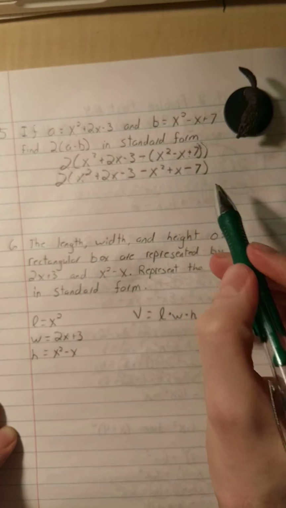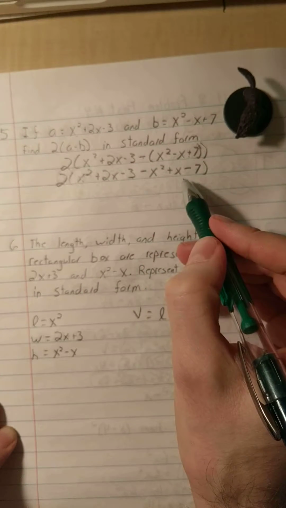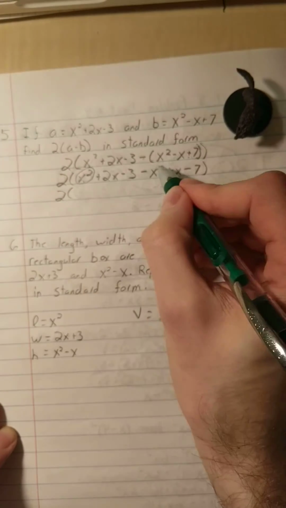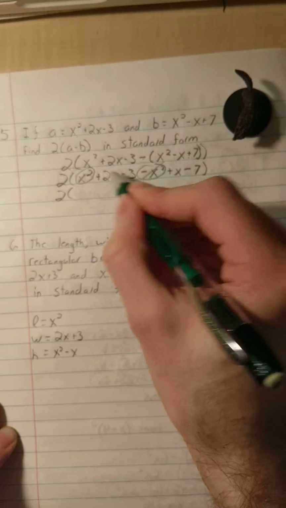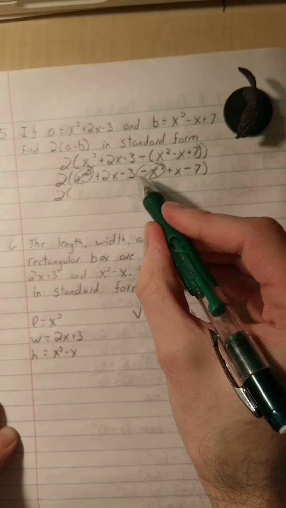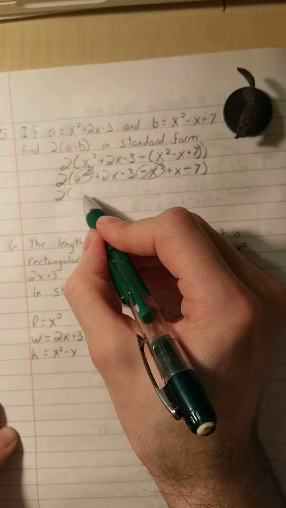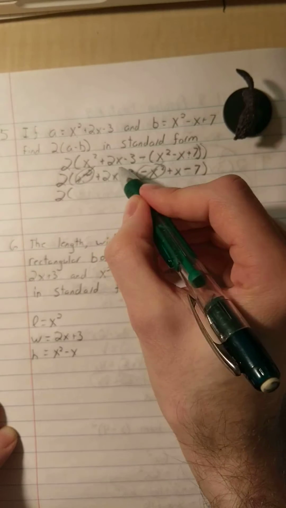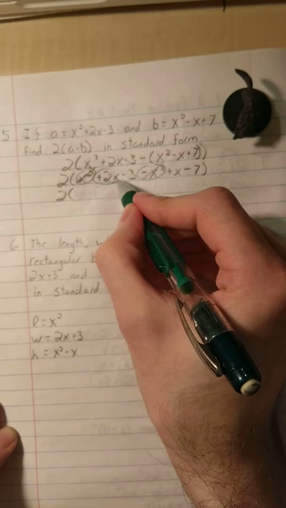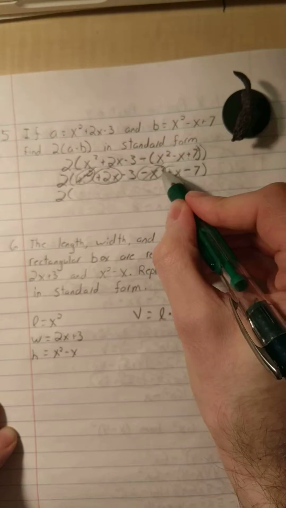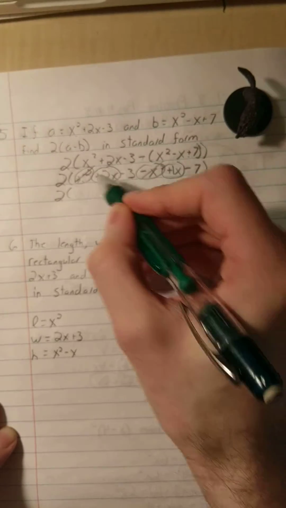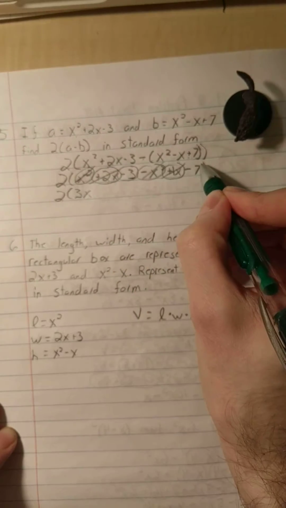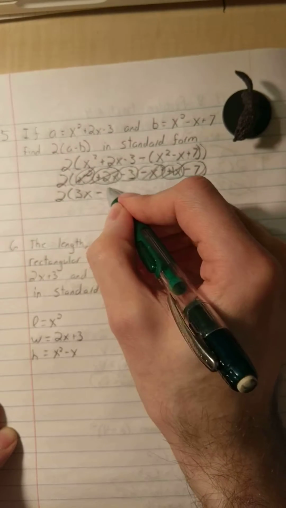So now I only have the one set of parentheses. It's just this quantity, a minus b. I can combine like terms from here. I have an x squared and a negative x squared. These will actually cancel out and become 0. If I didn't have anything else, I'd have to keep that as a 0, but I have some other stuff that will combine to non-zero values, so I don't need to write anything for the x squared terms. Moving on to the x terms, I have a positive 2x and a positive 1x, which makes it 3x. And the constants negative 3 and negative 7 make negative 10.